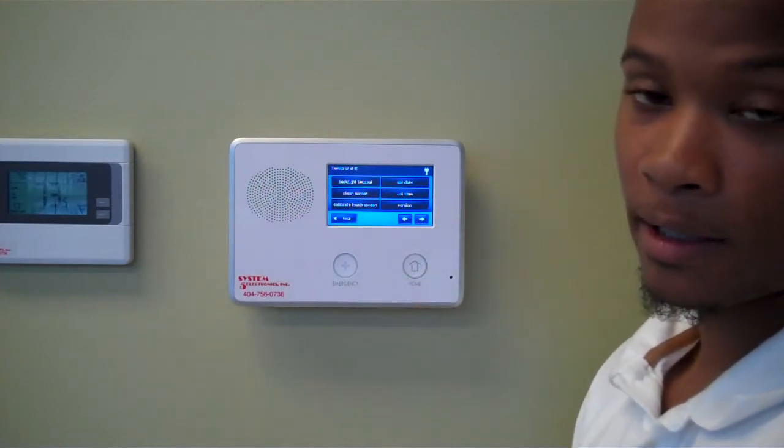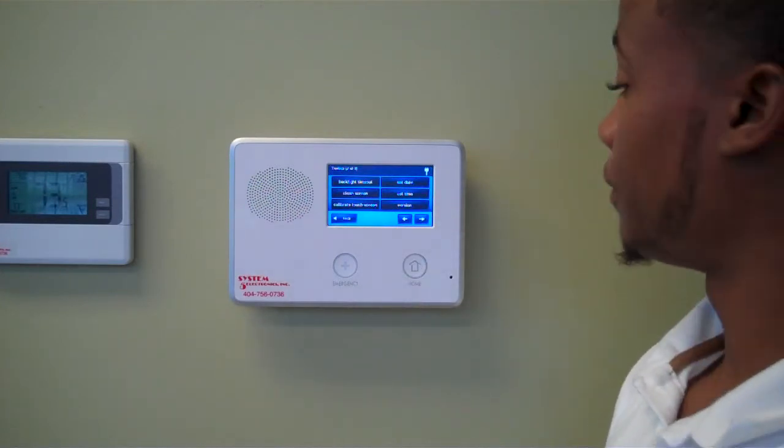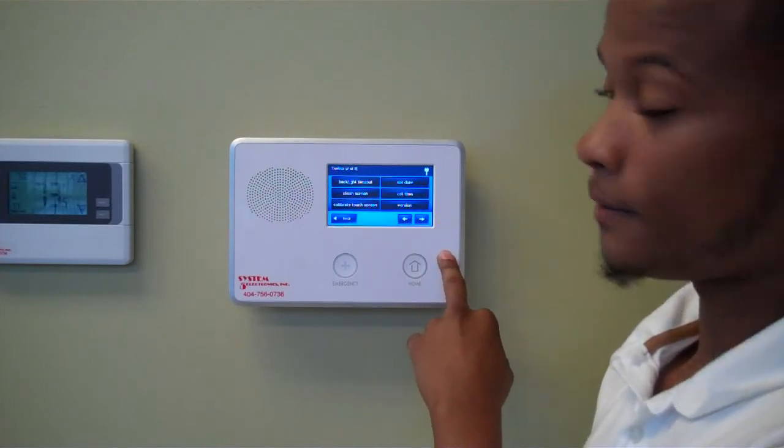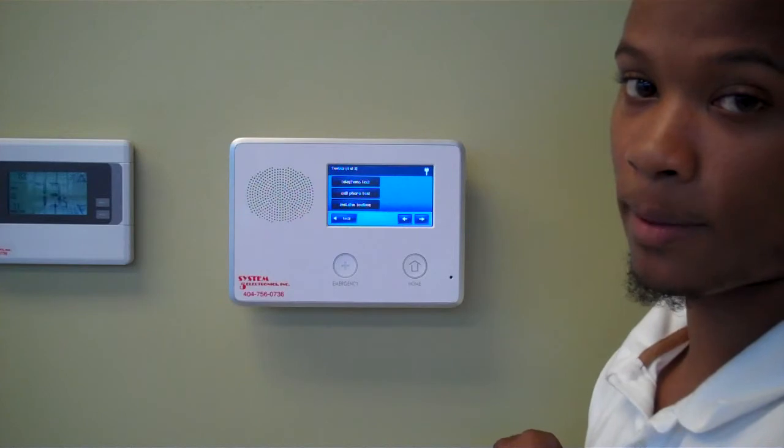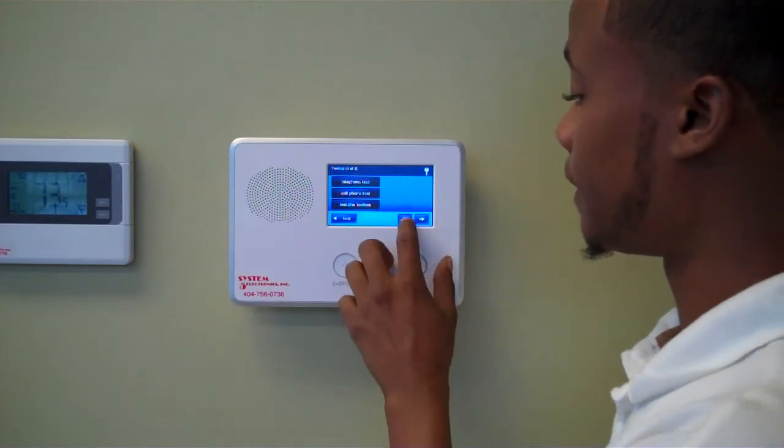Date and time is going to automatically be done for you if you have a radio, including daylight savings time. Version and everything else, you will not have to worry about. That is for us for servicing.